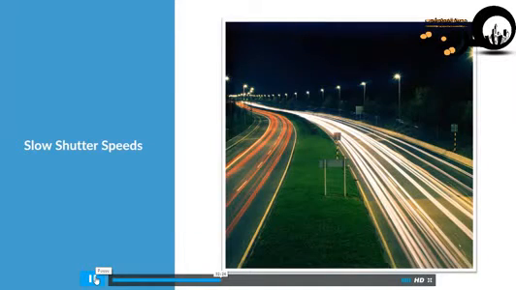Okay, and a very, very popular area for slow shutter speeds, a really fun way to experiment with slower shutter speeds, is nighttime photography. So how many of you would like to make a photograph like this?